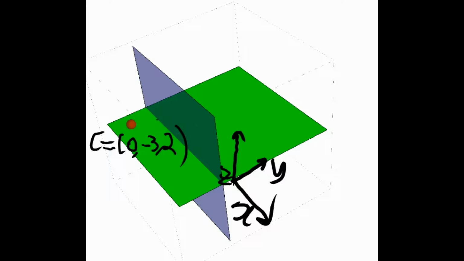So in particular now, we have that the scene corresponds to the set of all points which have a z-coordinate equal to 0. So here's the scene, and it basically corresponds to the plane where z equals 0.